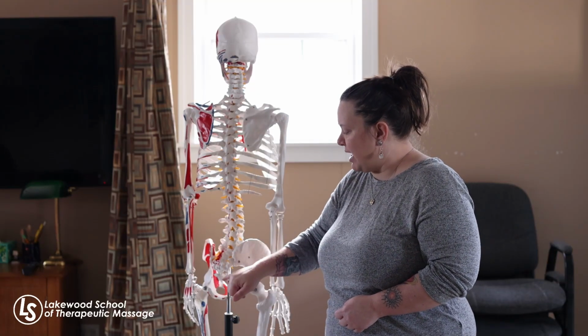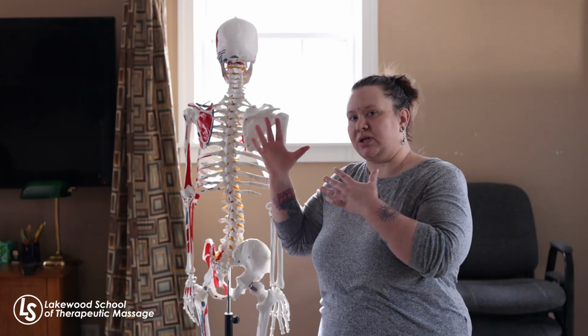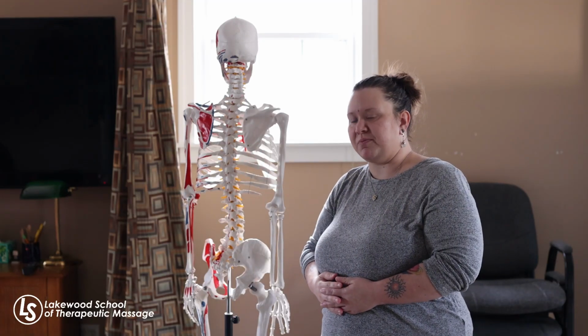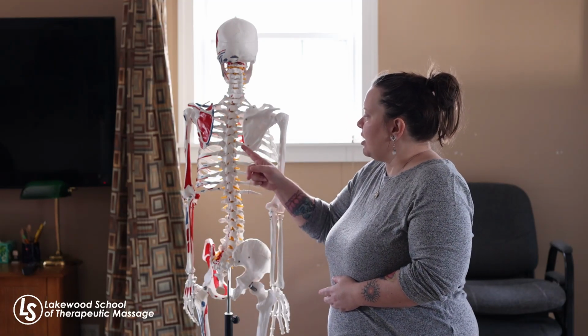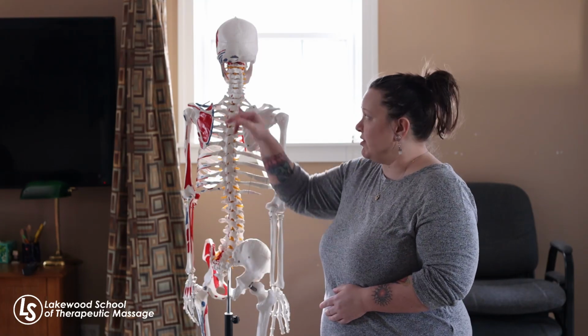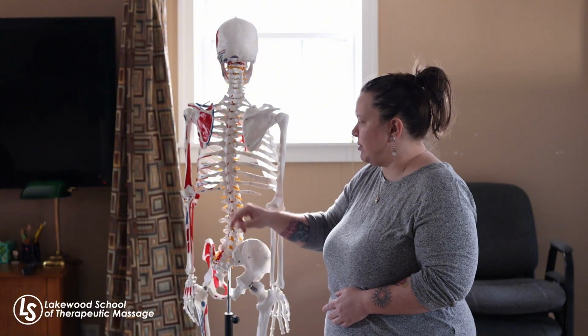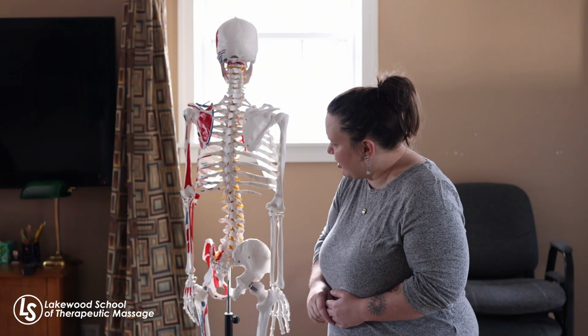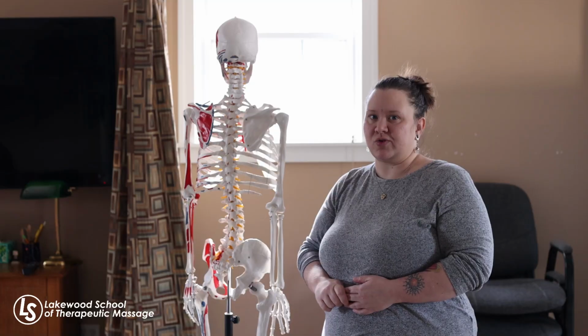Both the sacrum and the coccyx are included within the vertebral column as well. It is divided into 2 different processes. You have the spinous process, which is directly down the middle, and on each side of the vertebrae are its transverse processes.